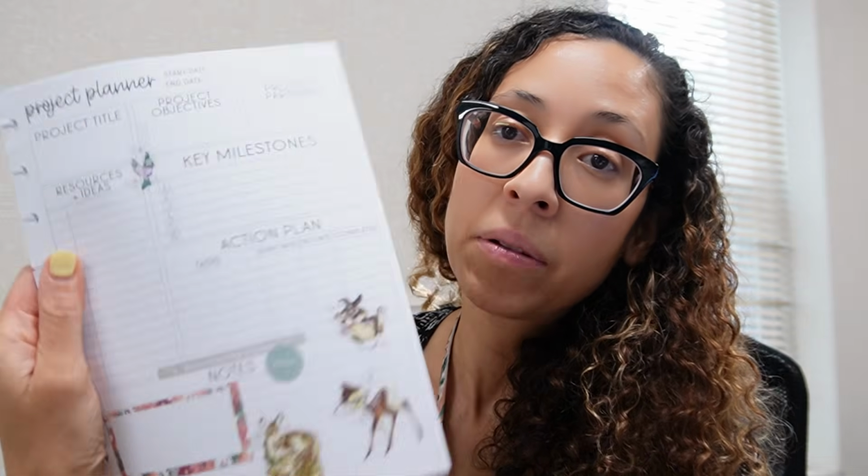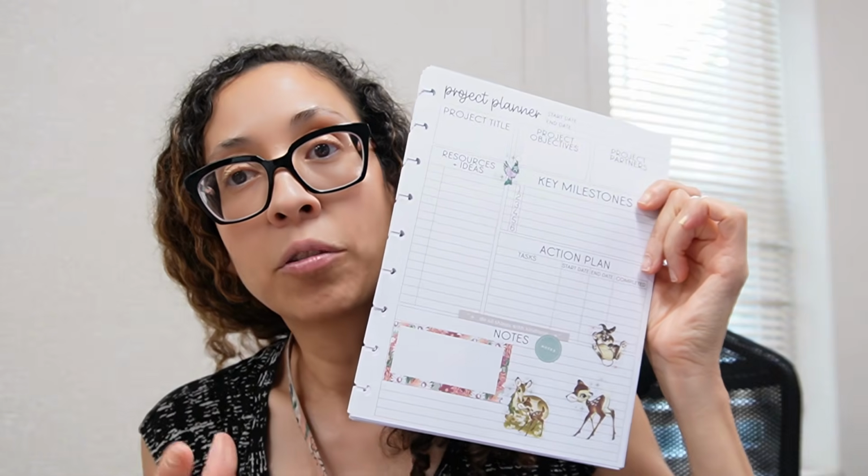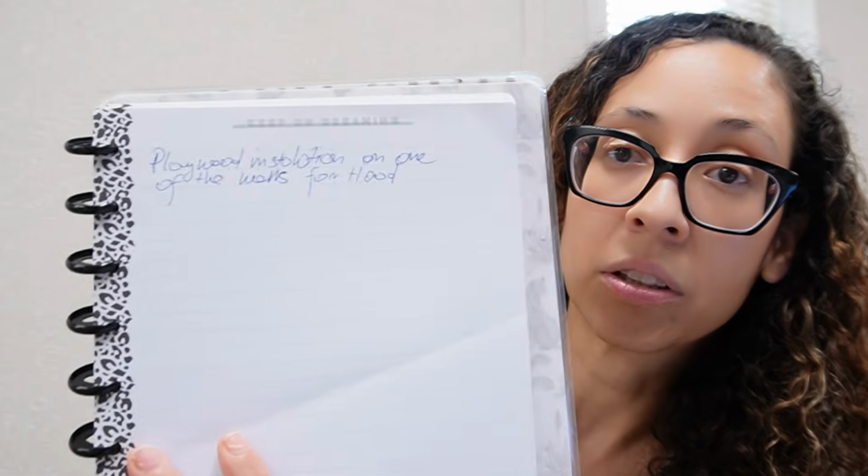So this is a project planner setup from Caliber Plan. I might use it for big PDs or meetings and projects that I know I have to do in the future for the school. This is just some blank writing paper that I got from Happy Planner. Hopefully you could see it. Just regular blank lined paper with a cover. I'm going to Franken plan some stuff for the school year.